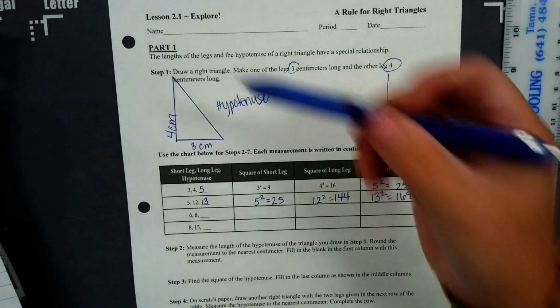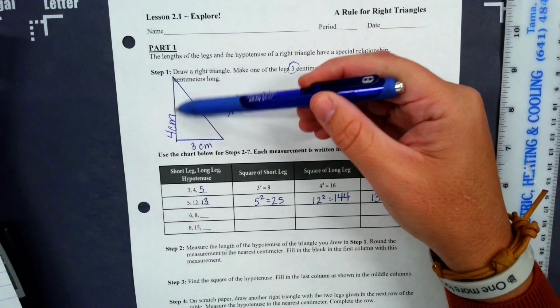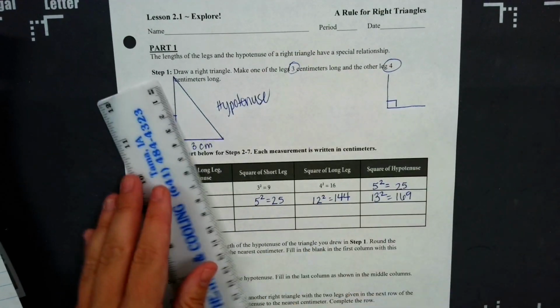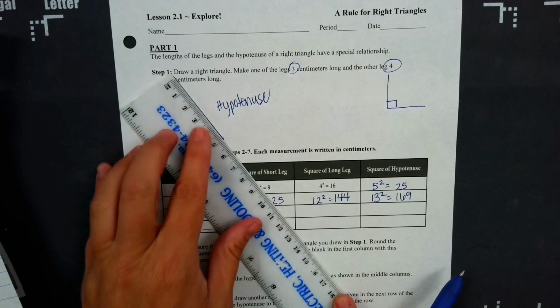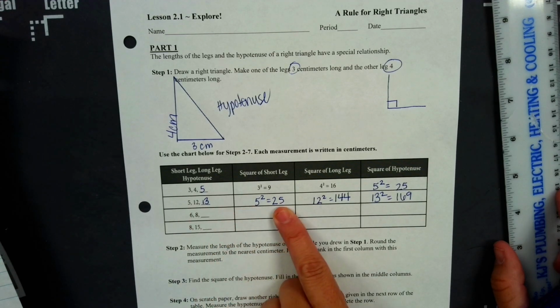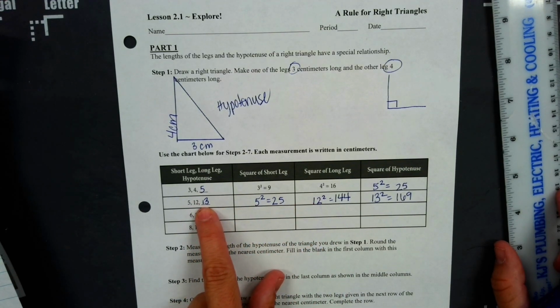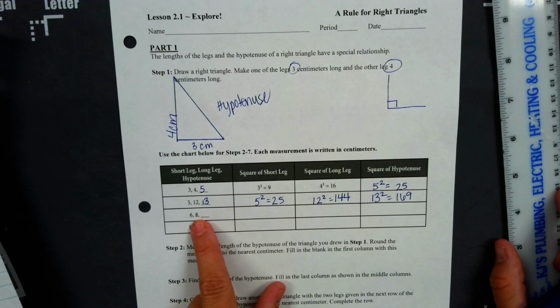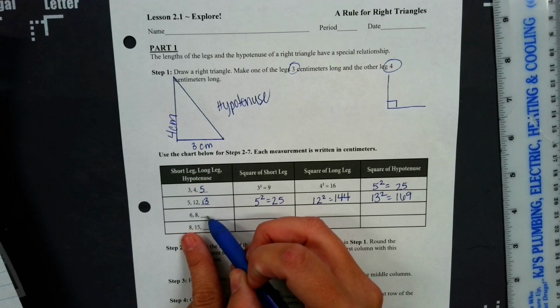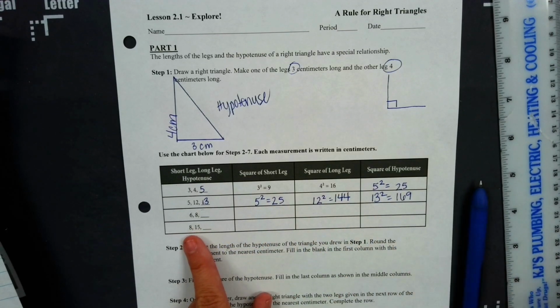So far what we've done is we drew a right triangle with 3 centimeters and 4 centimeters using our ruler, and then we measured the hypotenuse and said it was 5, so we wrote that in down here. We just drew this one, a 5 and a 12, and figured out that the hypotenuse was 13. Do you guys need more time to draw the next one? Okay, so now we're going to draw one that has 6 centimeters and 8 centimeters, and then we're going to figure out how long our hypotenuse is.